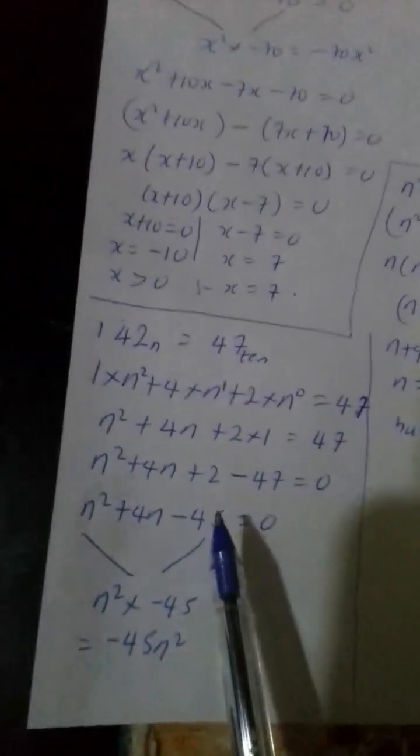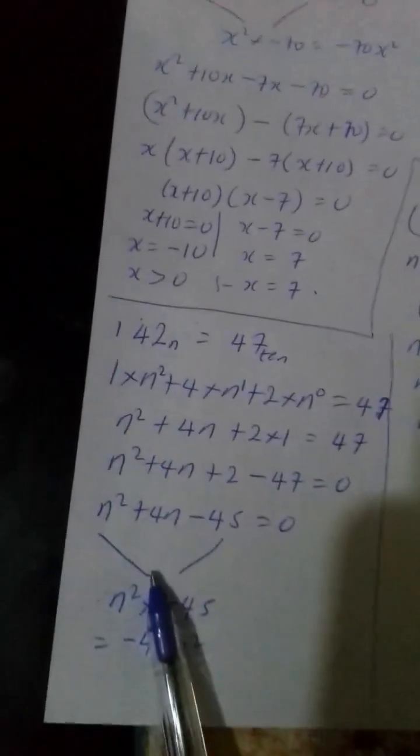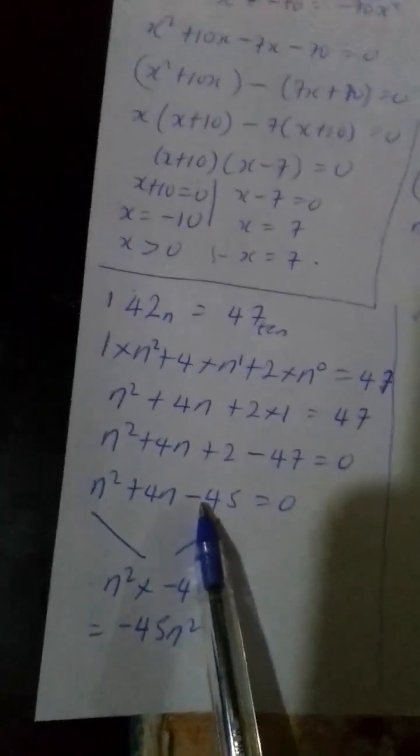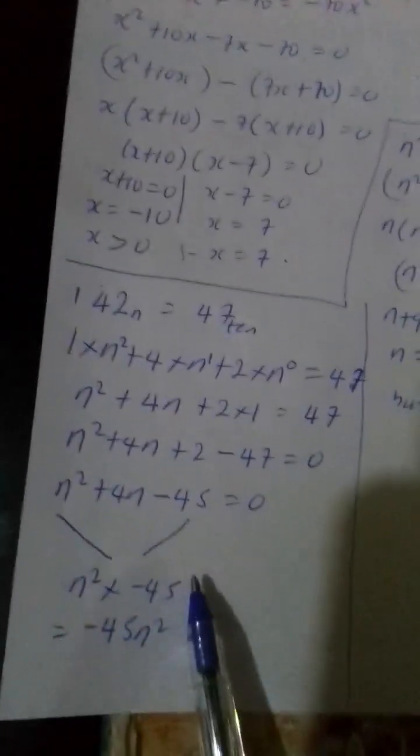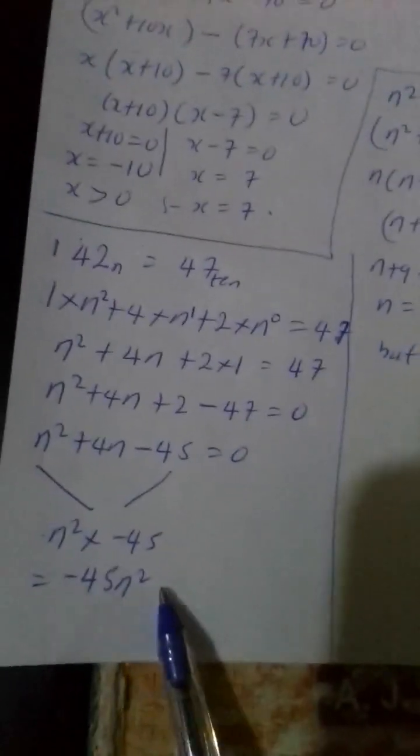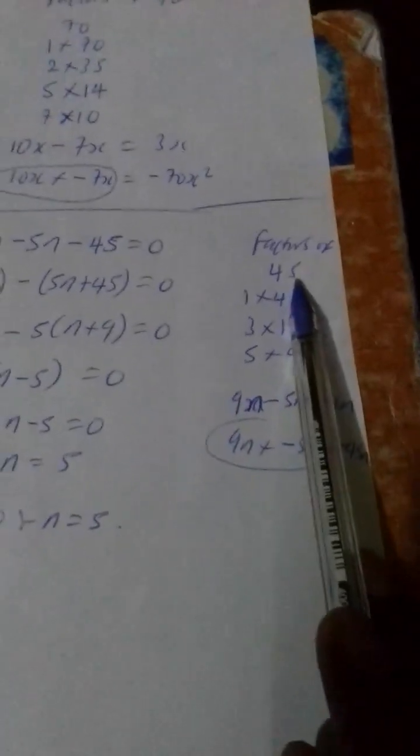Don't forget again, we could repeat what we did there. Your 45 and n squared. Don't forget the sign. It's minus 45. So n squared times minus 45 will give me minus 45n squared. Now go and find the factors of 45. First one, 1 times 45.